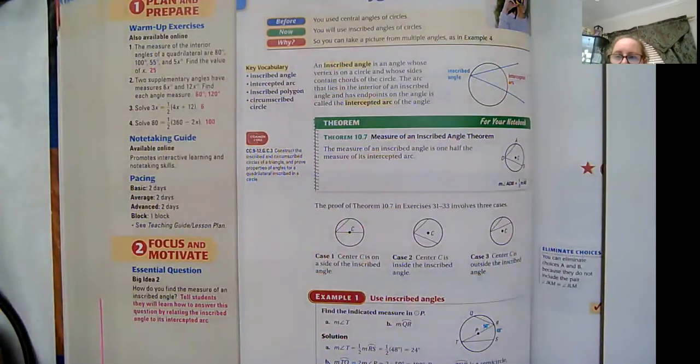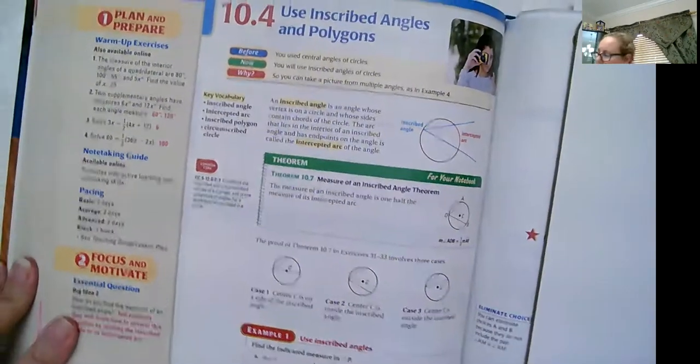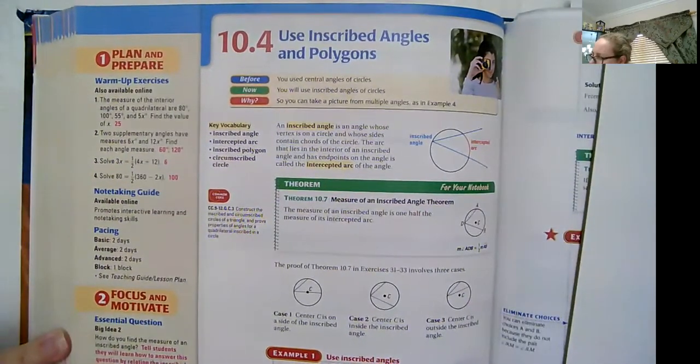Okay. So we are going to start 10.4. Use inscribed angles and polygons.